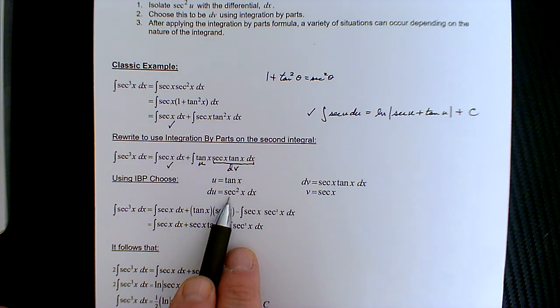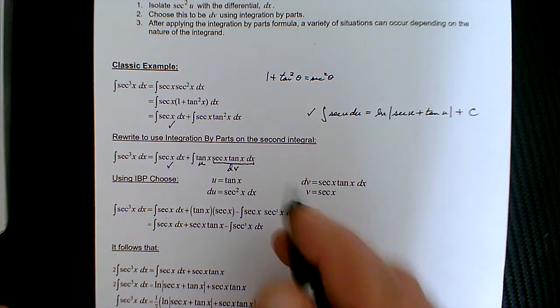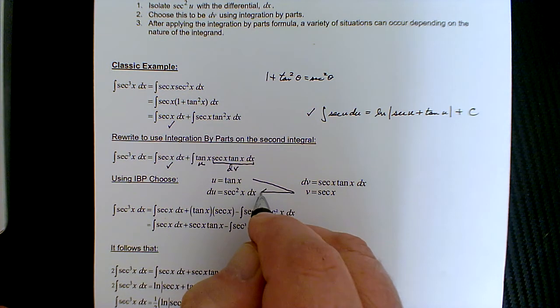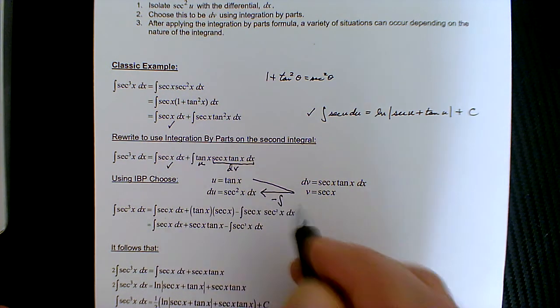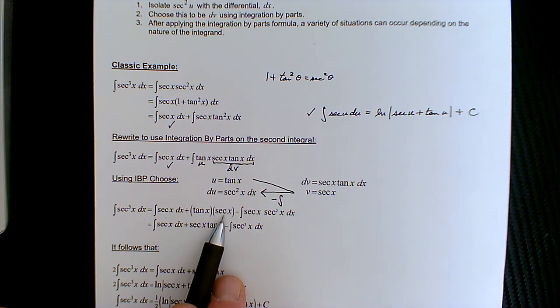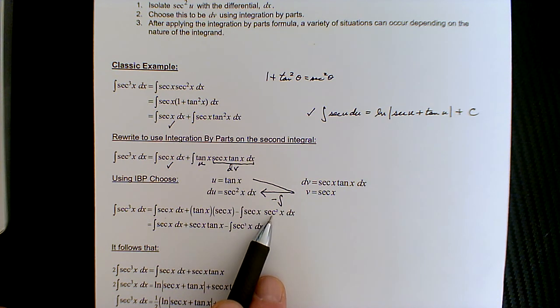Differentiating u to get du, we get secant squared of x times the differential dx, integrating dv to get v. Derivative of secant is secant tangent, so integrating secant tangent, we get secant. Then here's the integration by parts formula. Recall u times v minus the integral of v du. So there's our u, tangent, v, secant, minus the integral of v, secant, times du, and that's secant squared of x times the differential dx.